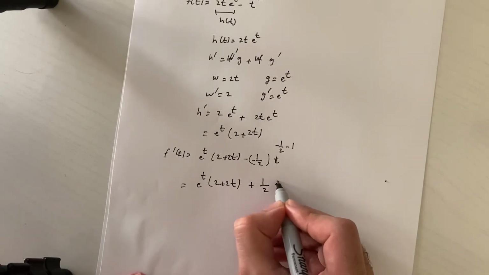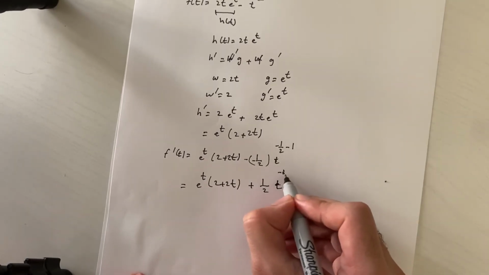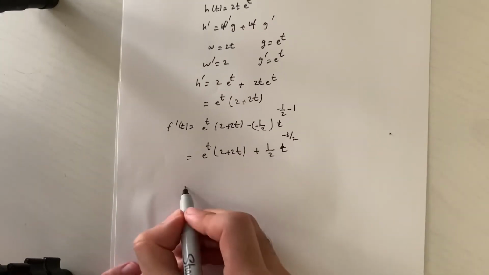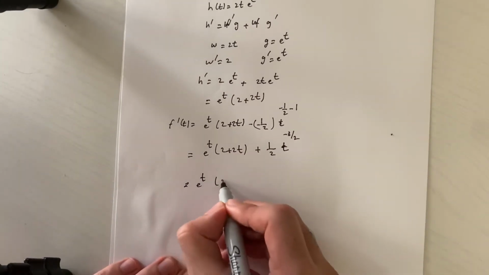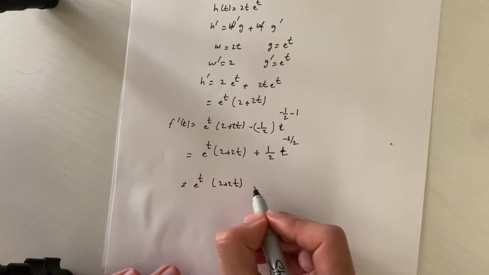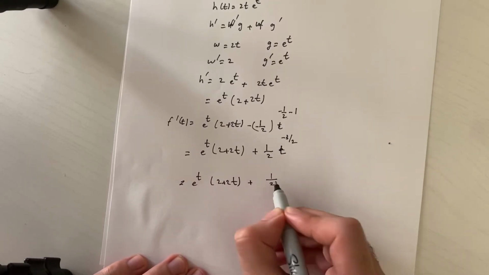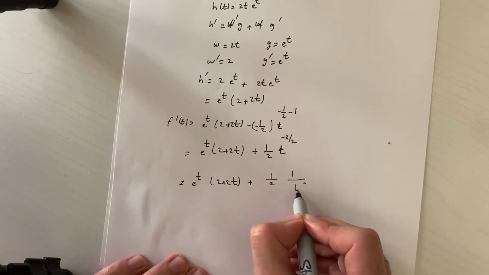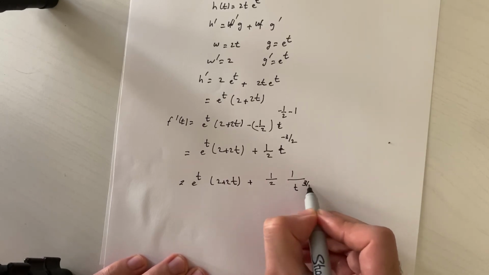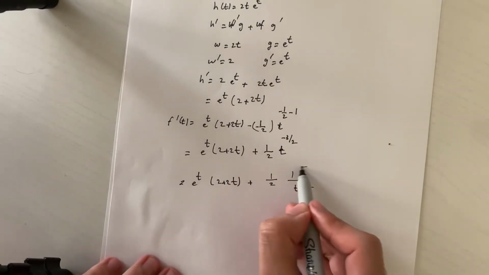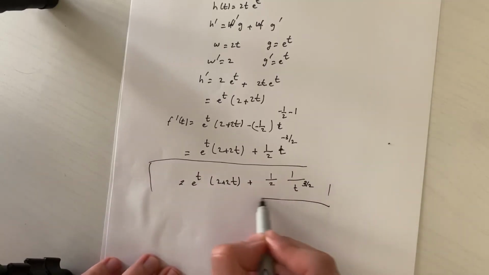Negative with negative is going to be positive. So our resulting function will be this. This can be written as t to the 1/2, or 3 over 2, not 1/2.